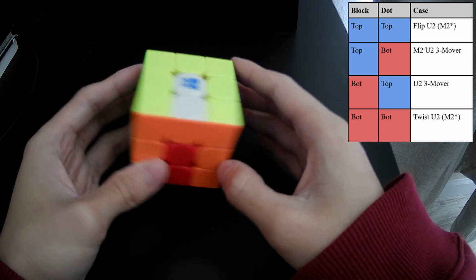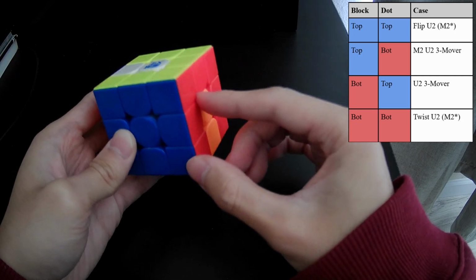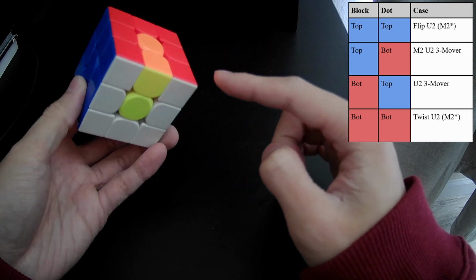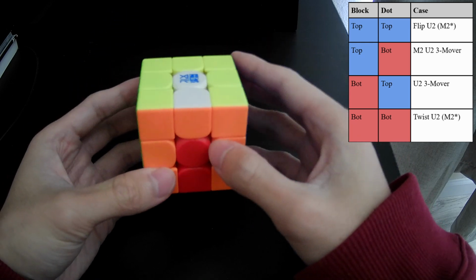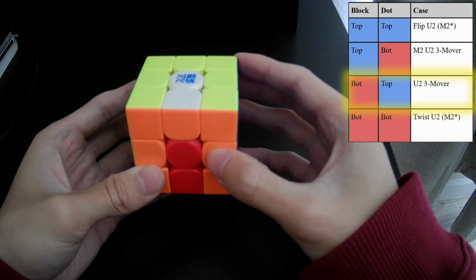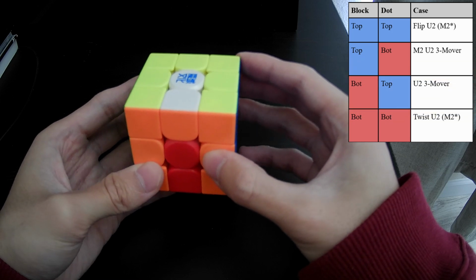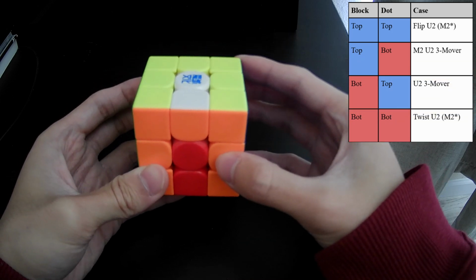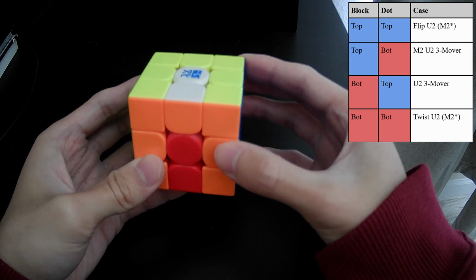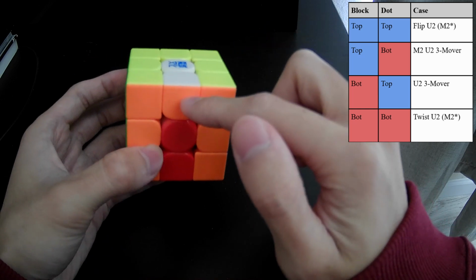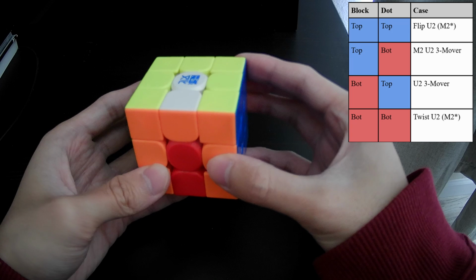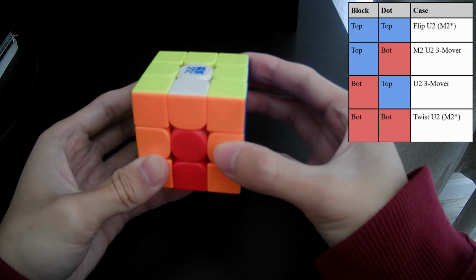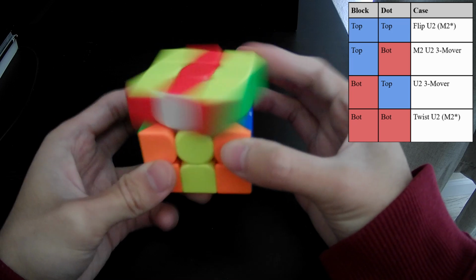And next, again we find where the dot on the block is. The dot is on top, and the block is on bottom. So it's going to be a U2 3 mover. And as for what 3 mover it is, the centers are not solved, so now we know it's going to be a flip. And the dot is going to come to the front when we do a U2, so it's going to be a front flip. So then it's going to be like this, U2, front flip.